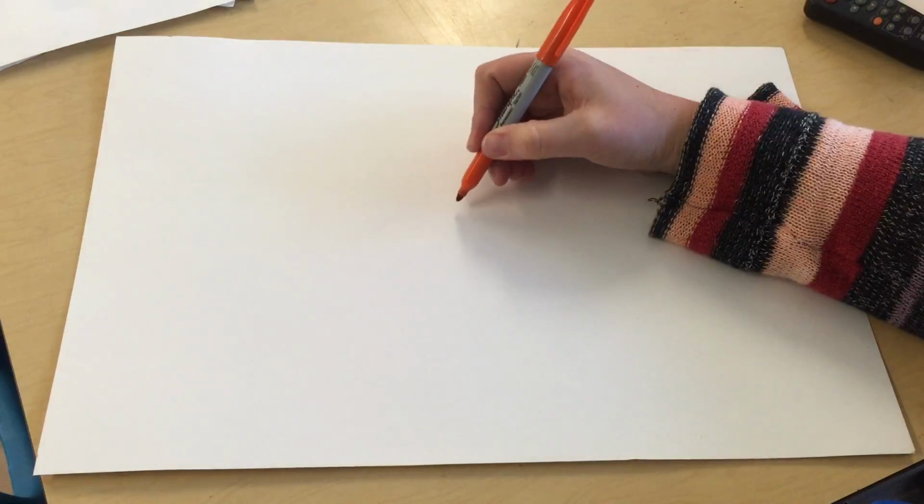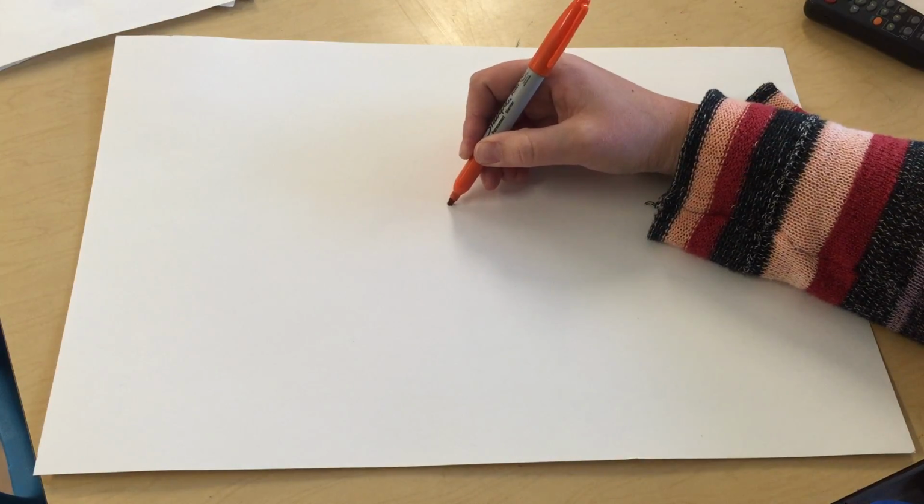Okay, so now I'm going to show you how to do our 1-point perspective, city or town. The first step is to draw your vanishing point. I'm going to draw this one just about in the center. It doesn't need to be perfect. It could be off to the side a little bit. It's whatever your preference is.